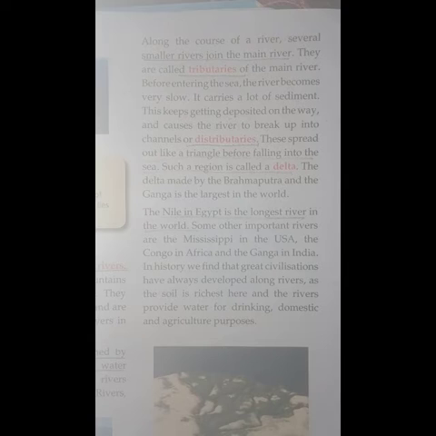These are called tributaries. What do we mean by tributaries? When the river flows into the sea, several smaller rivers join the main river, and they are called tributaries of the main river.